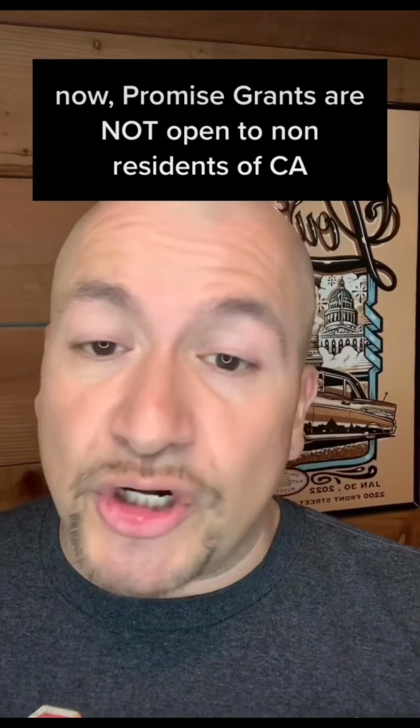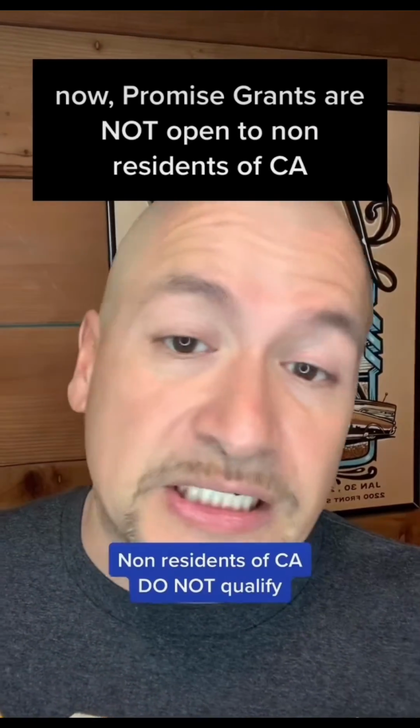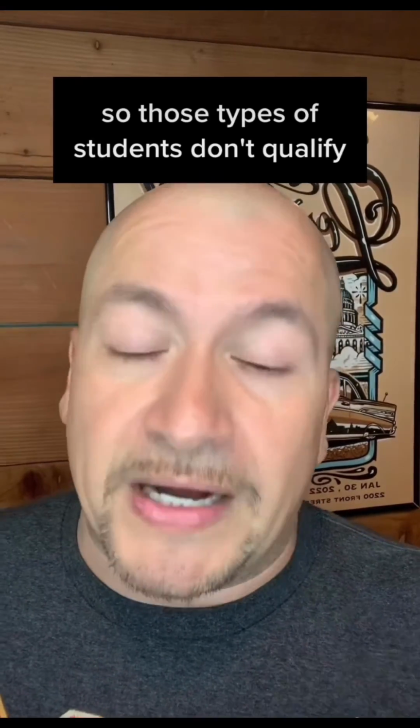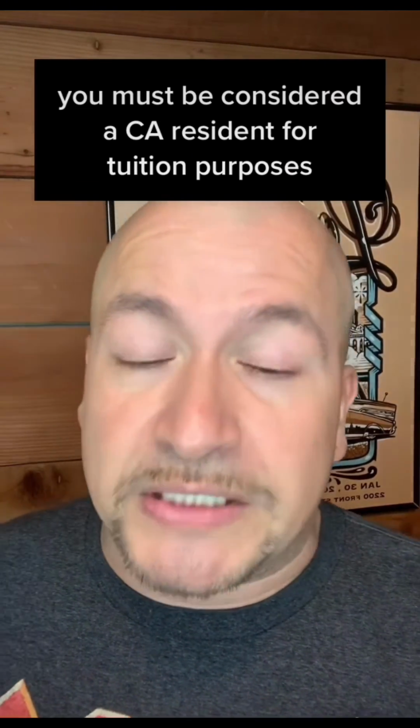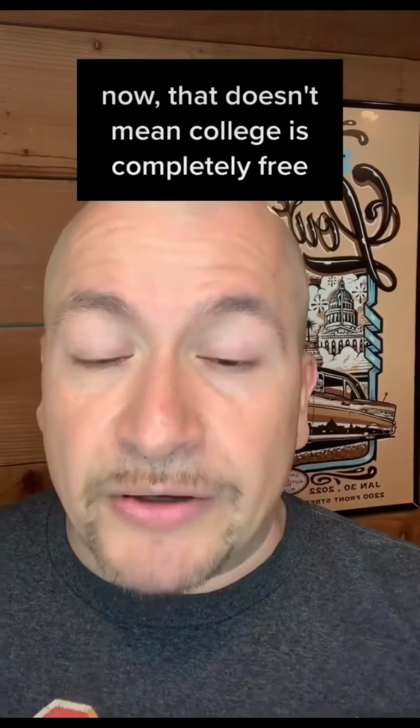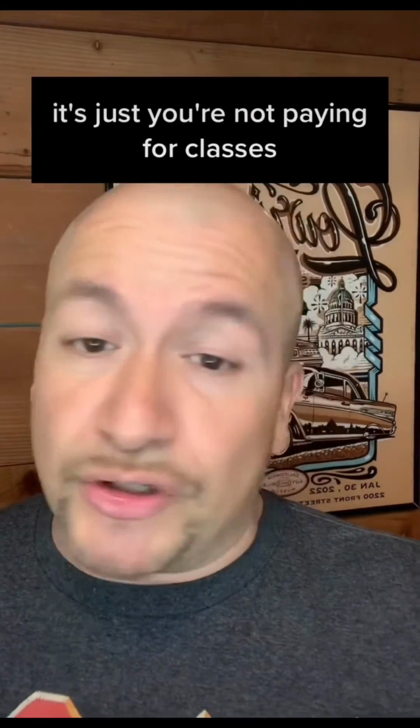Now, Promise Grants are not open to non-residents of California, including international students. So those types of students don't qualify. You must be considered a California resident for tuition purposes. Now, that doesn't mean college is completely free. It's just you're not paying for classes.